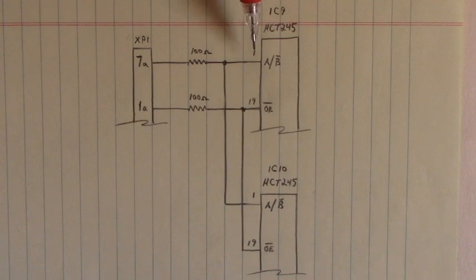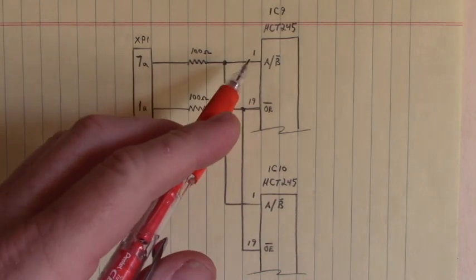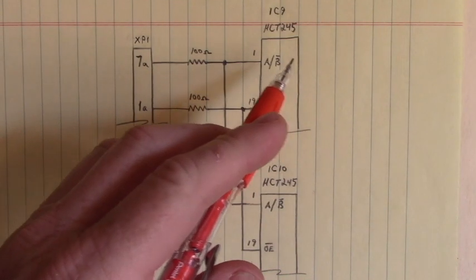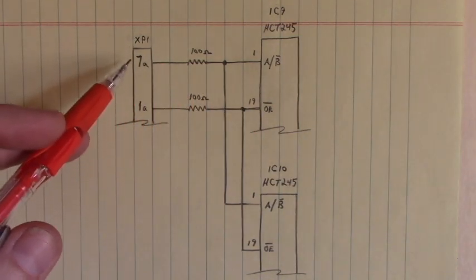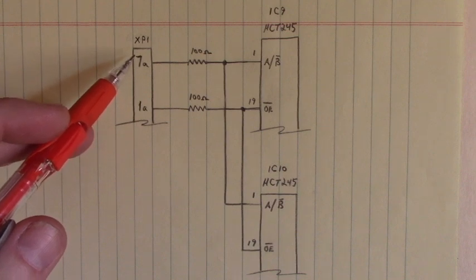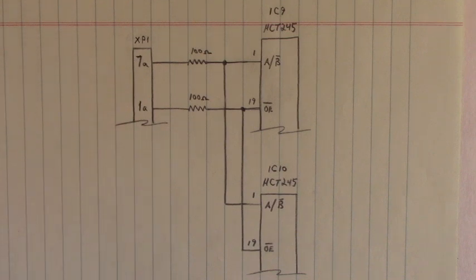So when pin 1 is high, data flows from A to B, the A side to the B side. When pin 1 is low, data flows from the B side to the A side. And that control pin, the data direction, is attached to that 3-row connector on pin 7A. Now we have an output enable.